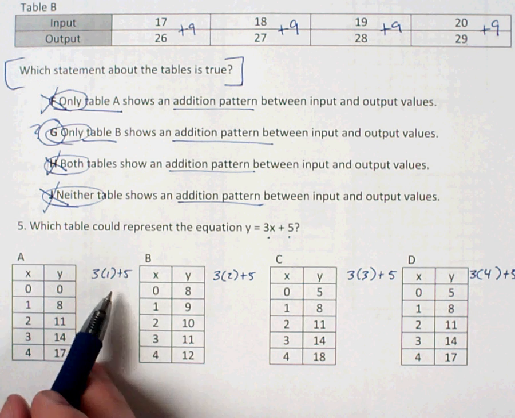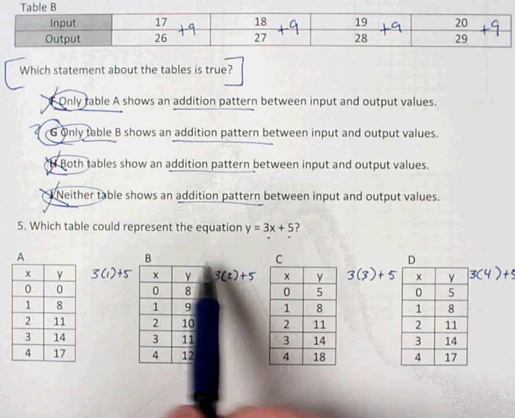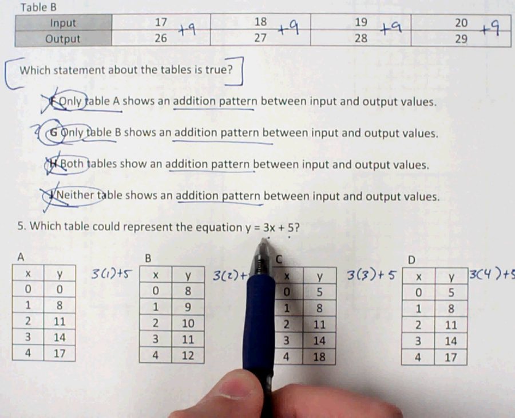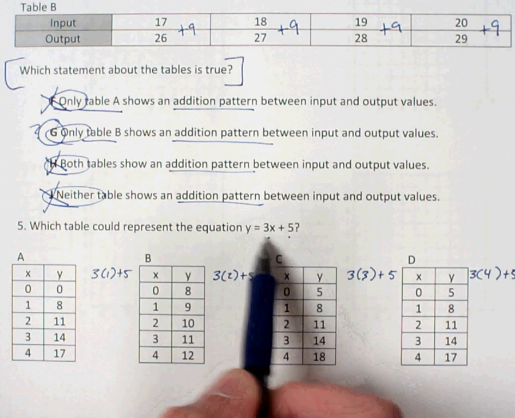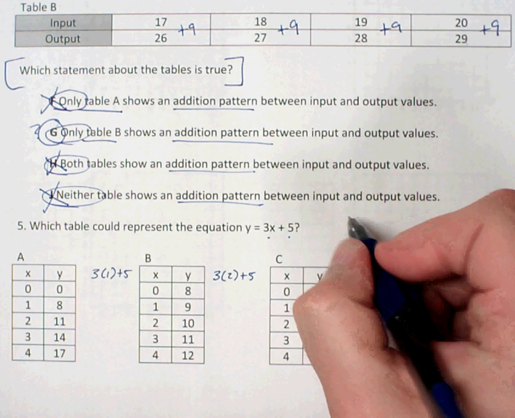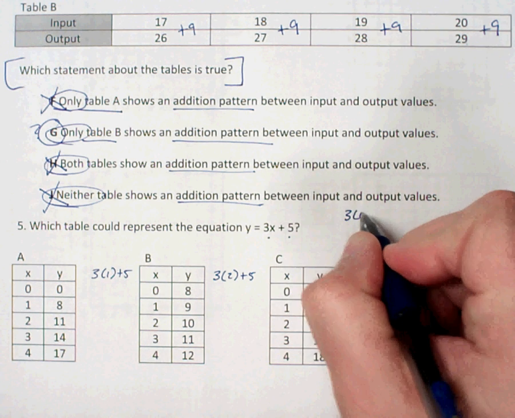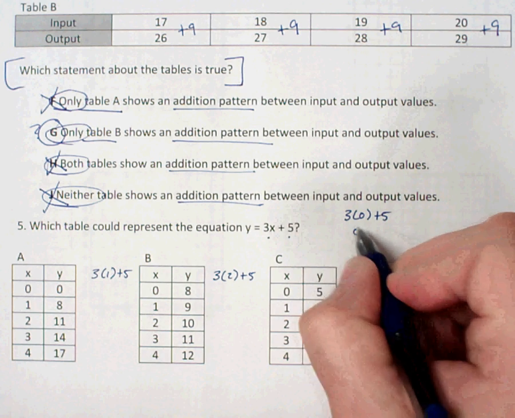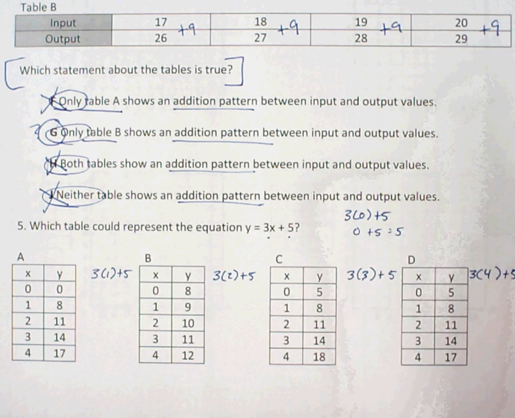Now I didn't do the 3 times 0, and the reason why is because anything I multiply by 0 is going to give me 0. So this part's going to be 0, and then 0 plus 5 is just 5. So I guess I could go ahead and write that out. It's not going to hurt anything. So we get 0 plus 5 is 5.